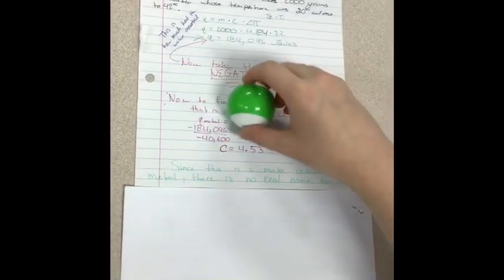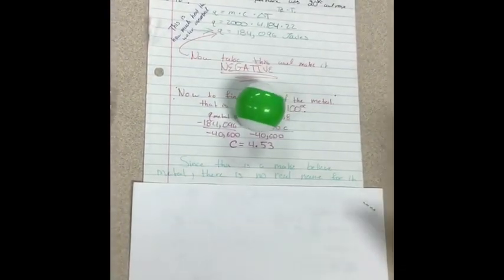Now, as I said before, this is a make-believe metal, so there's no real name for it, so you wouldn't have to worry about it having a specific name. But if it wasn't imaginary, this is where you'd figure out which metal is what.